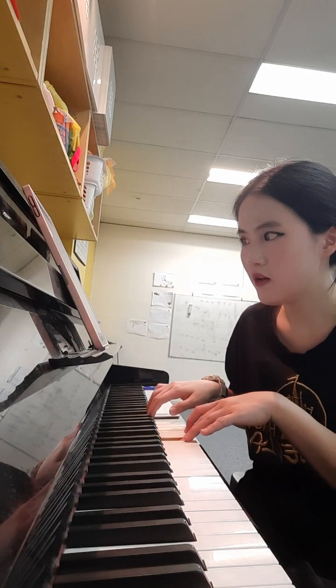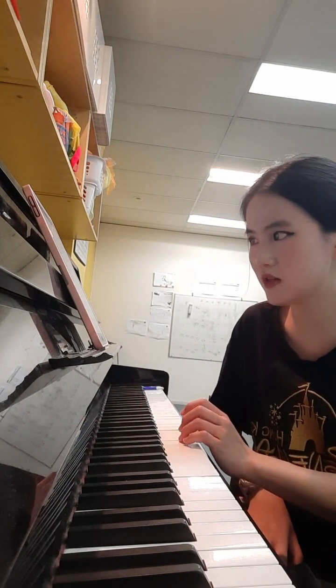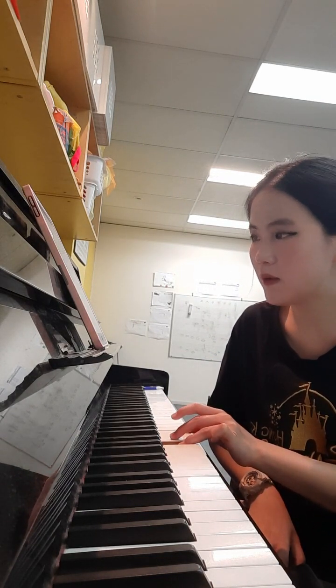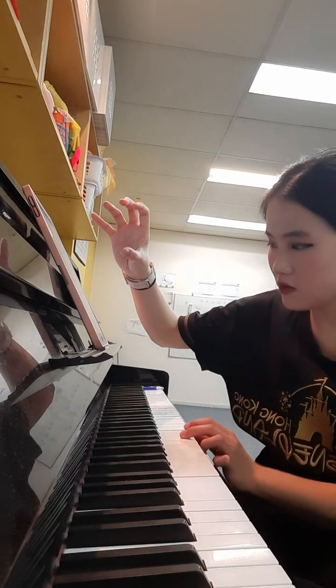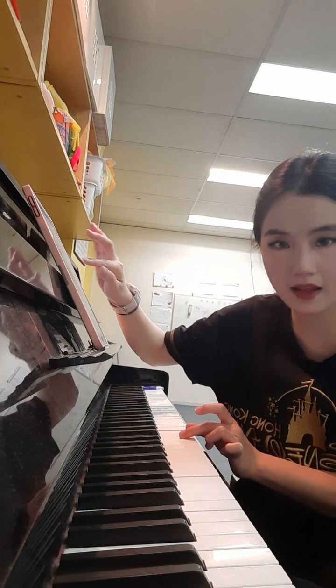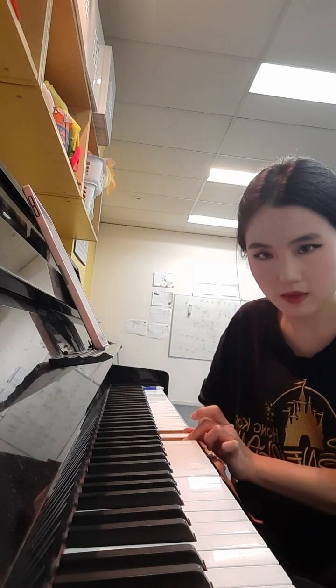then 2 3, 1 2 3 4, and then this one also starts with fa mi sa fa, and then again, what's the note for bar 8? There are two notes playing together. So we have 1, 2, 3, 4. If you see, the notes are all stacked up, and you have to play them together. So the first note, the lower one, is C, Do, and then the next note is E. So play together. Okay, and then hold for 4 beats.